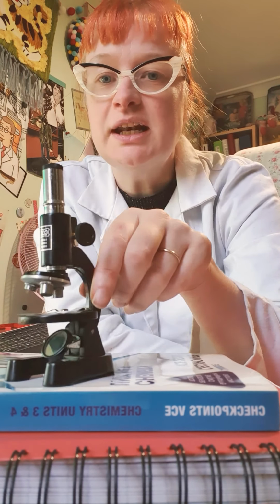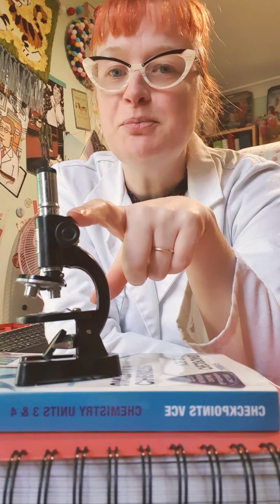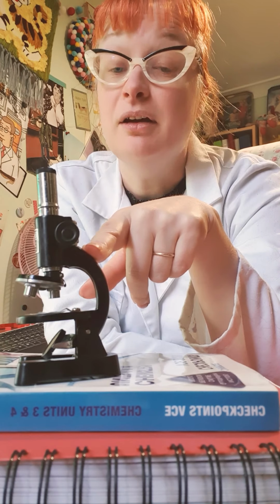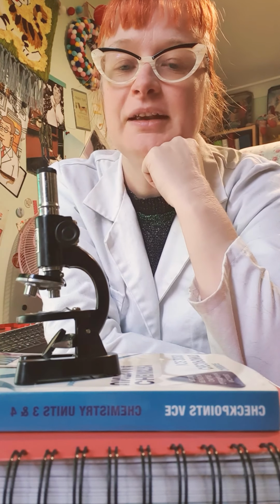So this is just a little microscope. Obviously ours are much bigger that you use, they're not little models, and you will actually get your hands on one eventually. So that's your microscope.